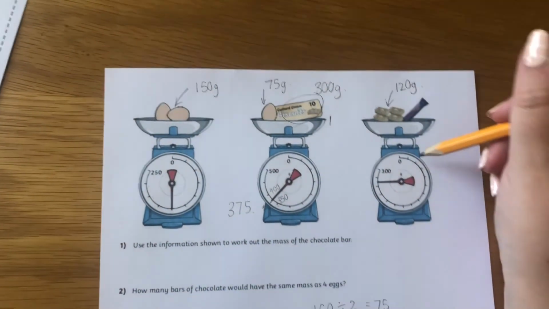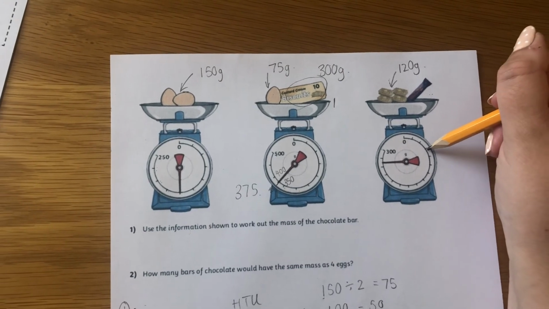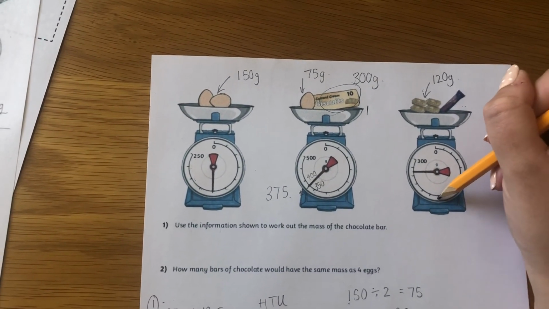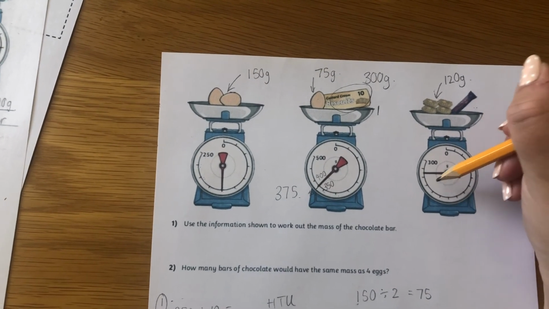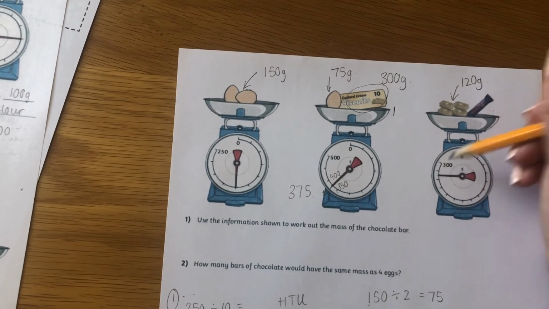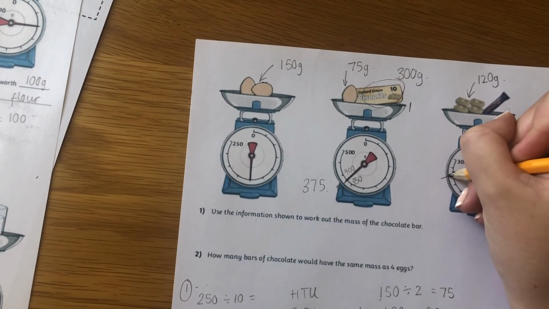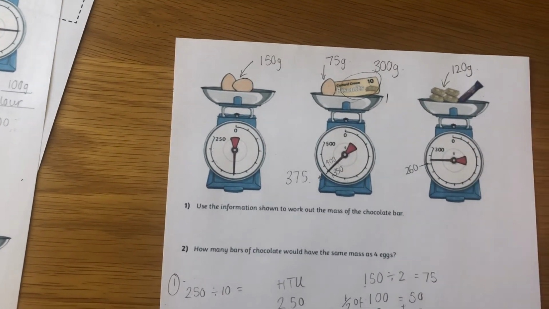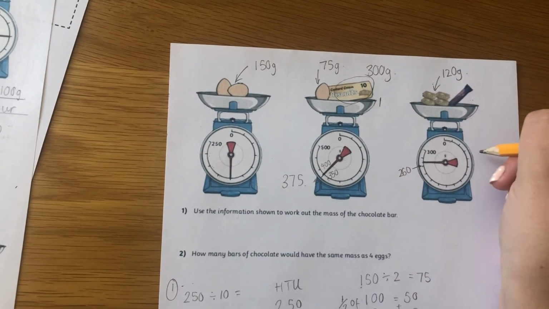So now let's count up our intervals. So we've got 20, 40, 60, 80, 100, 120, 140, 160, 180, 200, 220, 240, 260. So that line there is 260, but what have we got? It's halfway between. So each one of these intervals is 20.